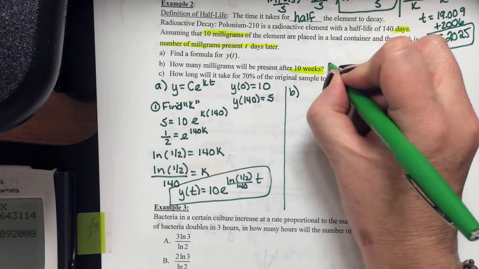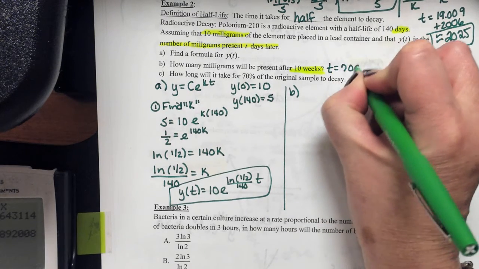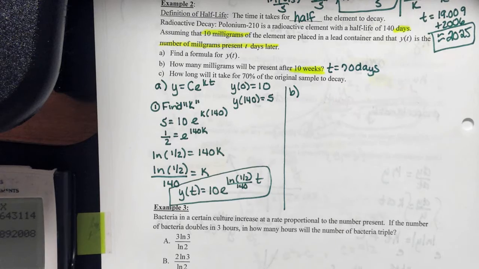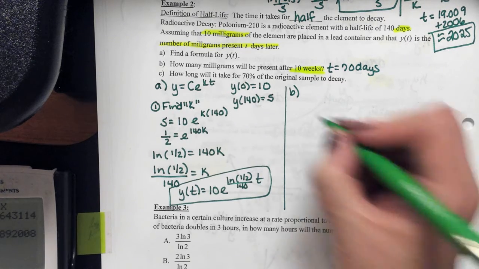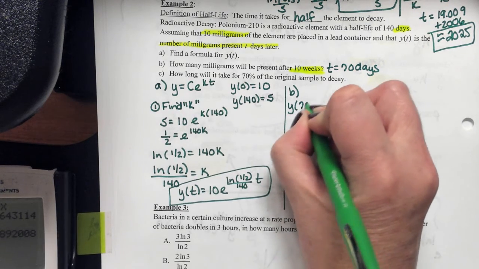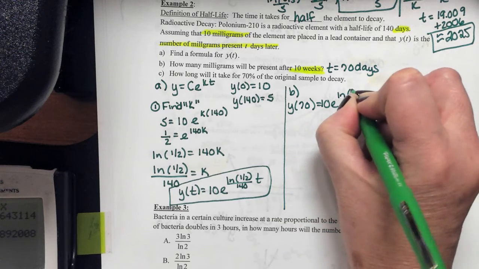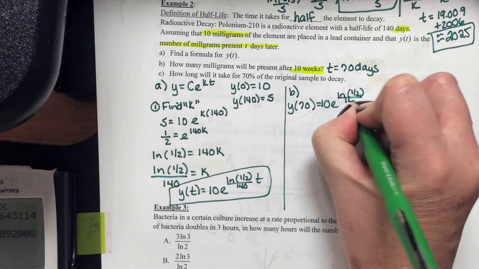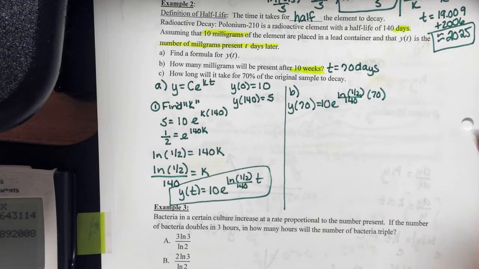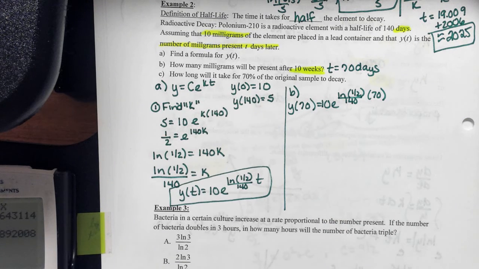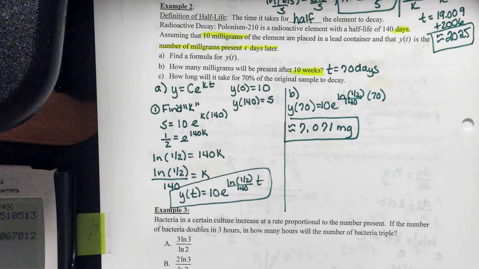So the t value I'm going to plug in is going to be 70 days. So y of 70 is going to be equal to 10 times e to the ln of 1/2 over 140 times 70. So go ahead and answer that question for me. We all end up with about 7.071 milligrams.